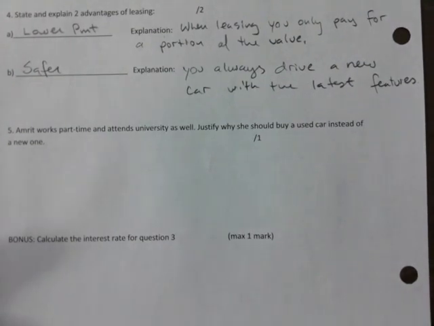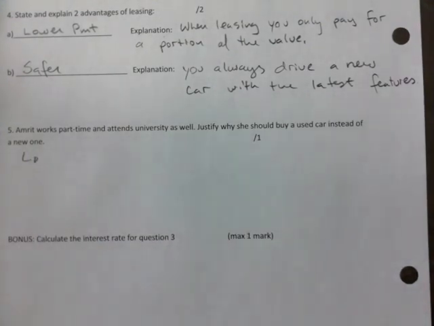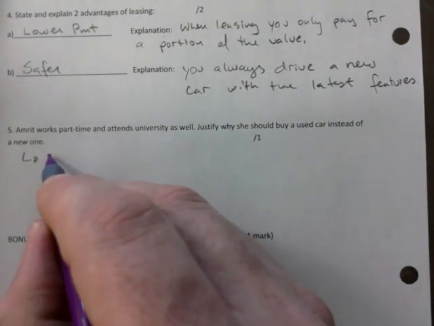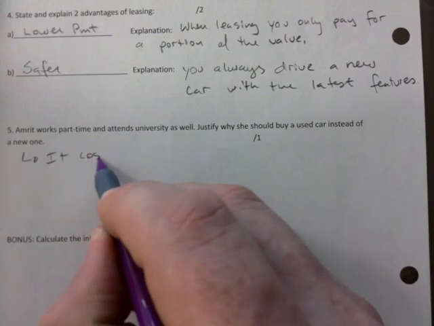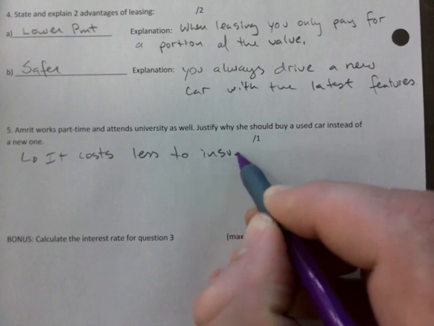Next, Amrit works part-time, attends university as well. Justify why she should be buying a used car instead of a new one. You can say this, since Amrit is a student, it costs less to insure.